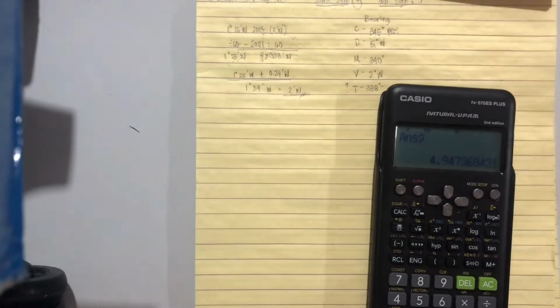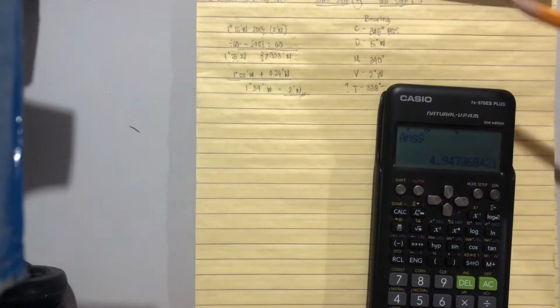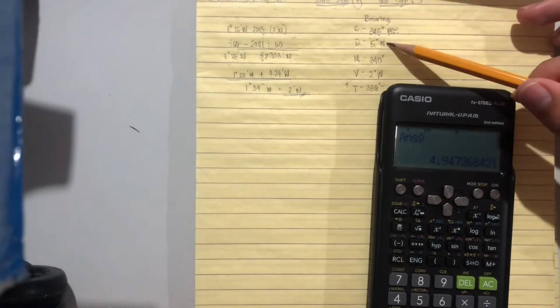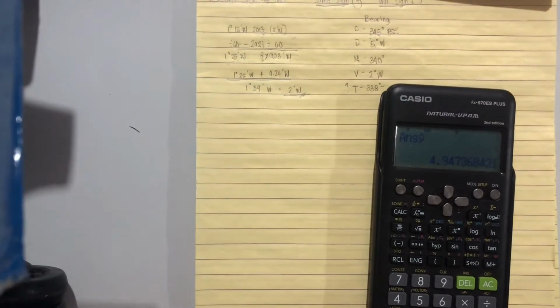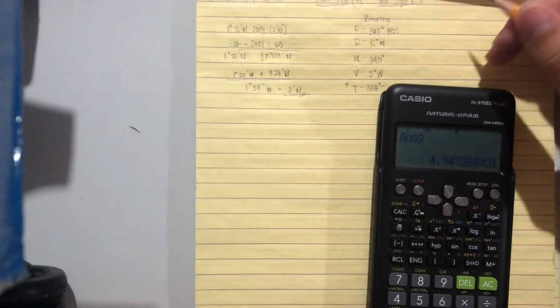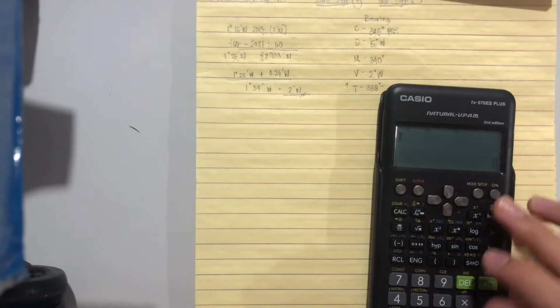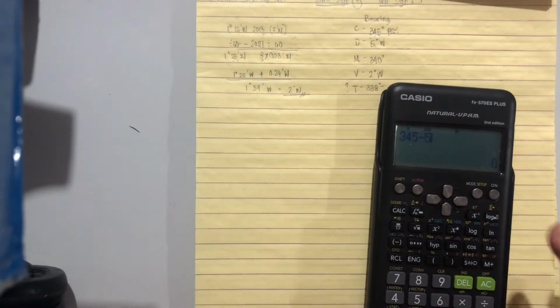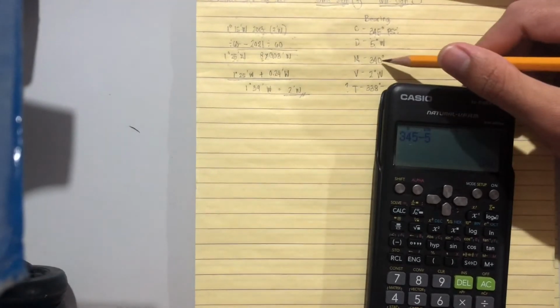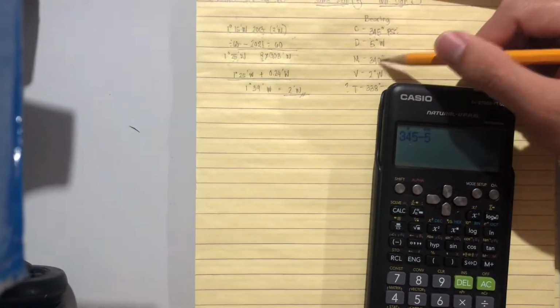So by correcting a compass, if west, we need to subtract it, and if it's east, we need to add it. So 345 minus 5 equals 340 degrees. So that's the magnetic compass.